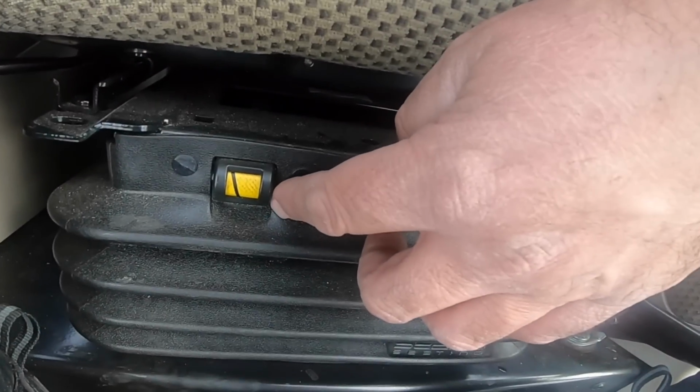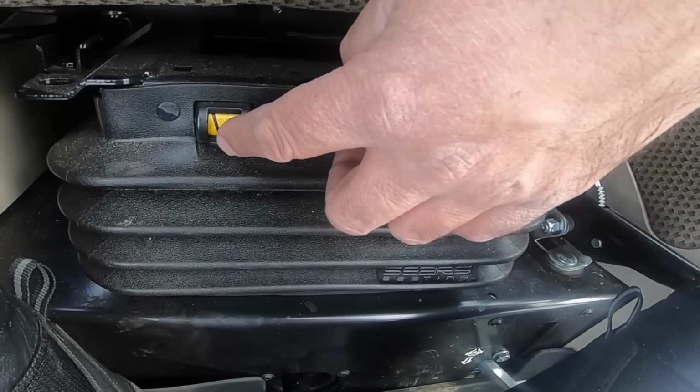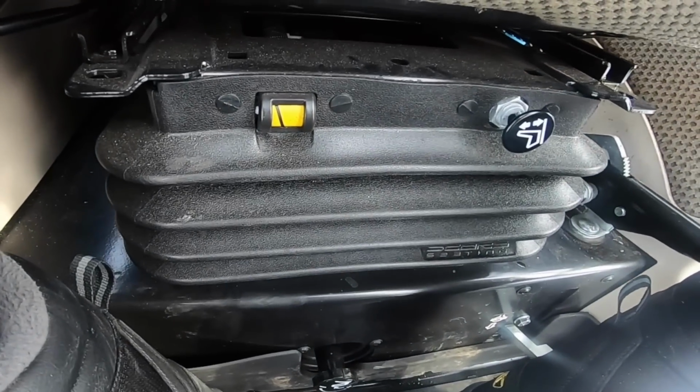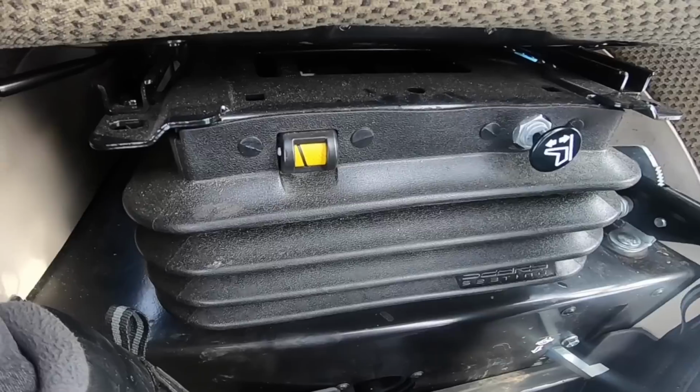This, I have no idea what that is. But I'll see if I can find that out. And if some of you know, you can comment. I don't ever remember seeing that on a tractor.